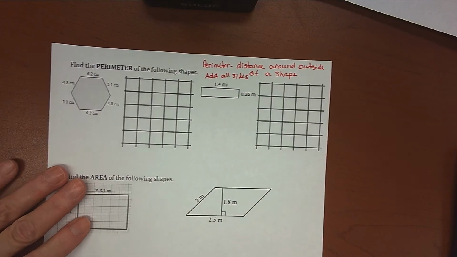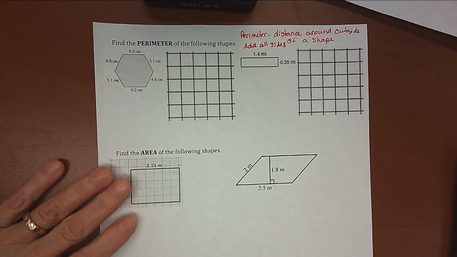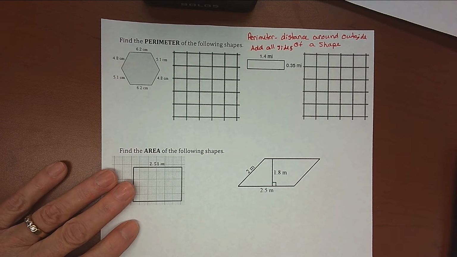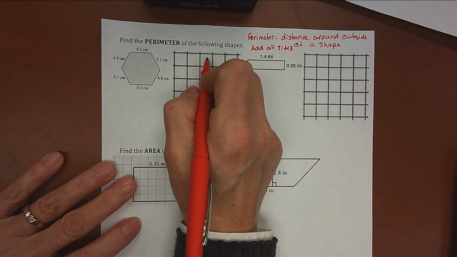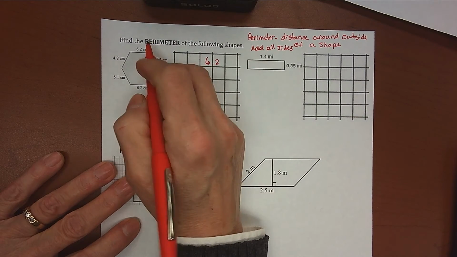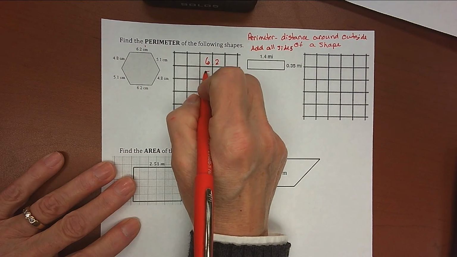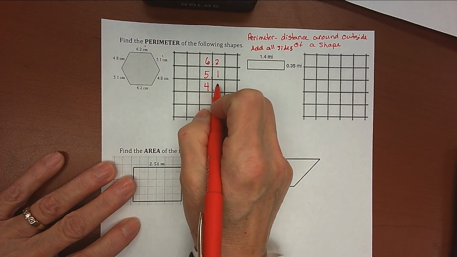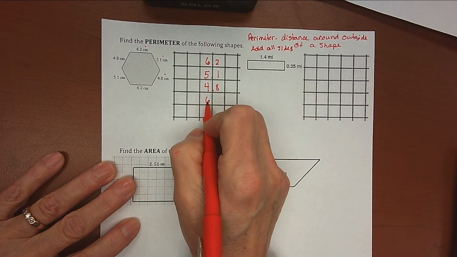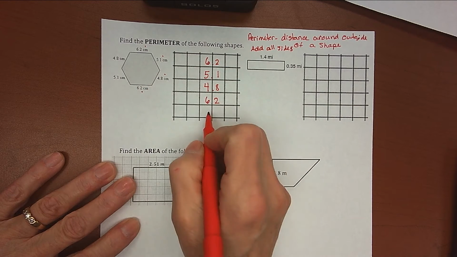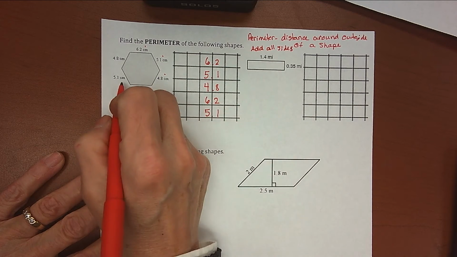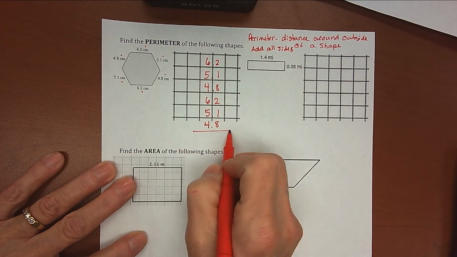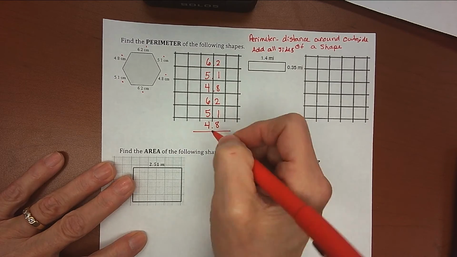All right, so for our first problem here, we've got a hexagon, and in order to find its perimeter, we're going to add all 6 of those sides together. So I'm going to start with 6 2/10. That's this side right here. And I'm lining up my decimal points, 5 1/10, 4 8/10, another 6 2/10, another 5 1/10, and a 4 8/10. All right, I've lined up my decimal point. I'm going to start adding now.